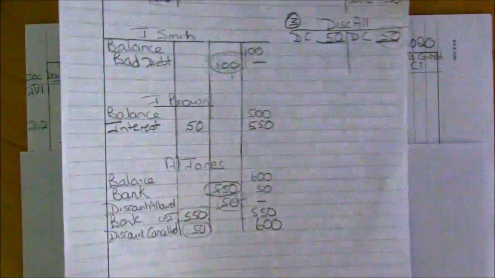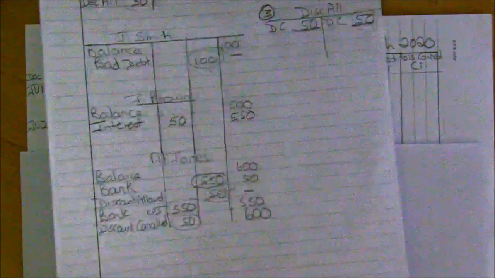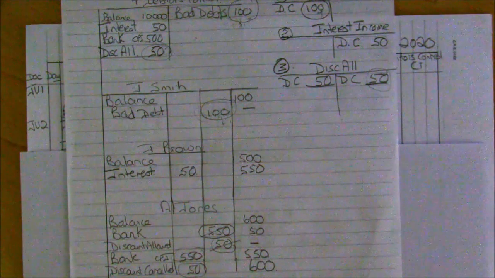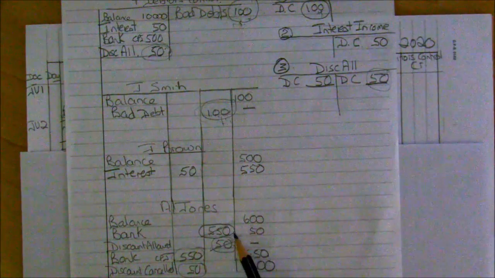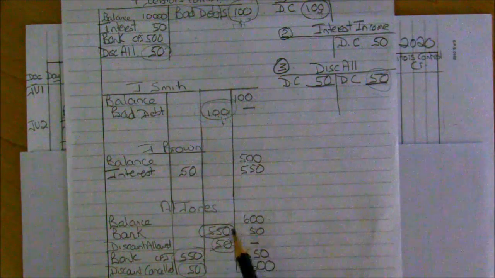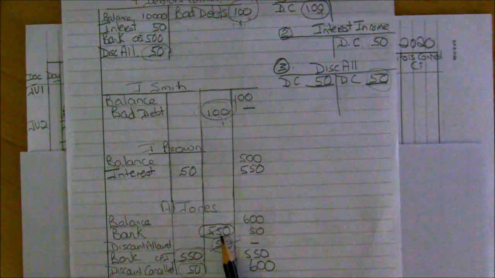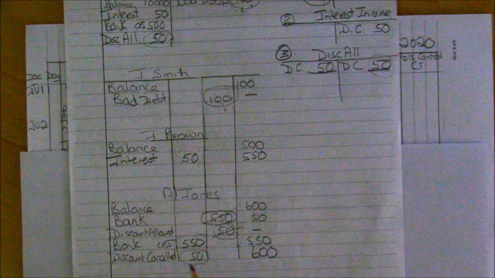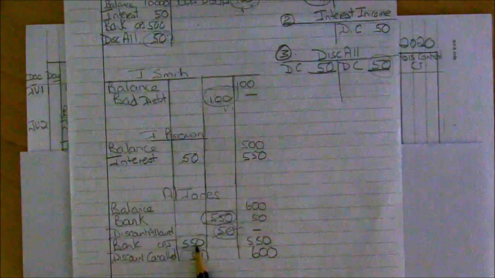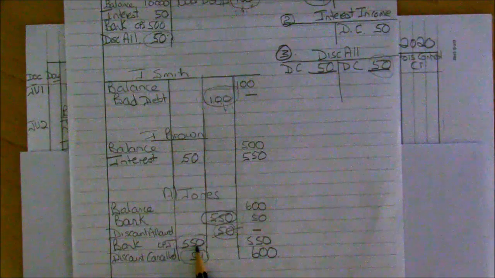Right. The third of the entries was when we had the dishonored check and we cancelled the discount. Now remember, I had already done the receiving of the check and giving the discount. We now have to cancel the check, which we do in your cash payments journal.